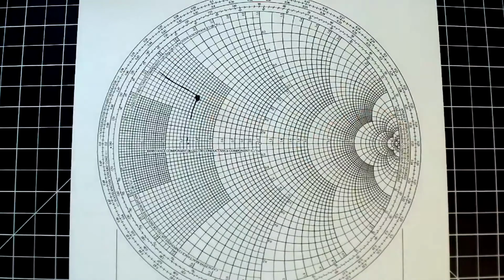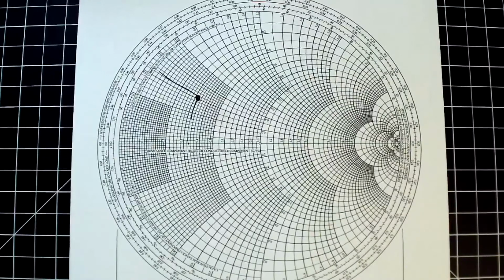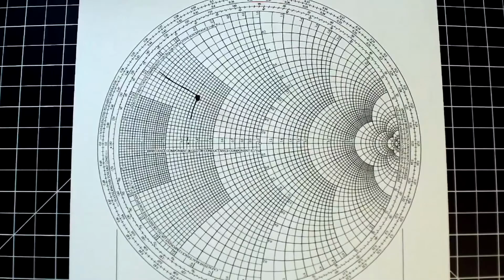Or when you plot gamma, you have a magnitude and an angle. So let's go back. I'm going to calculate it on the side here. So gamma, if I do the absolute value of gamma, you get about 0.54.